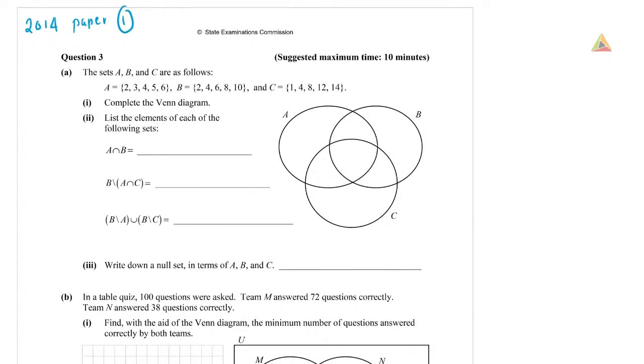So the sets A, B and C are as follows. The set A contains the numbers 2, 3, 4, 5 and 6. The set B contains 2, 4, 6, 8 and 10. And the set C contains 1, 4, 8, 12 and 14. So you need to complete the Venn diagram. The first thing we need to do there is find out what number is common to A, B and C.